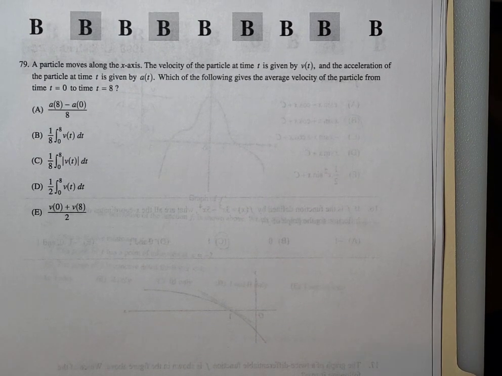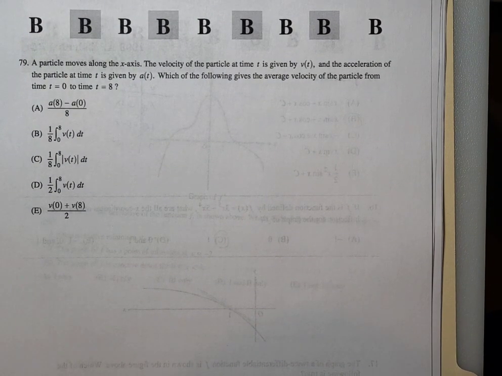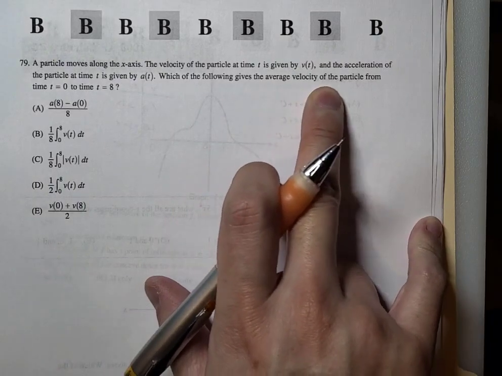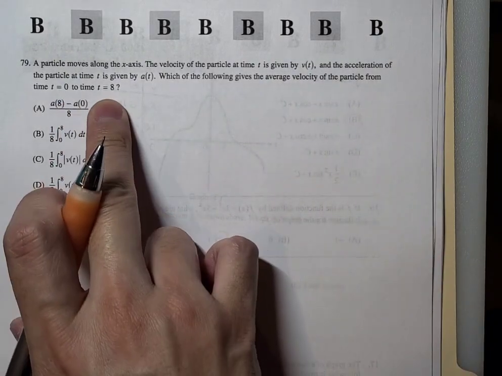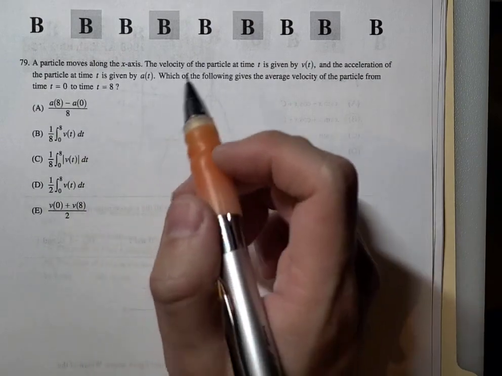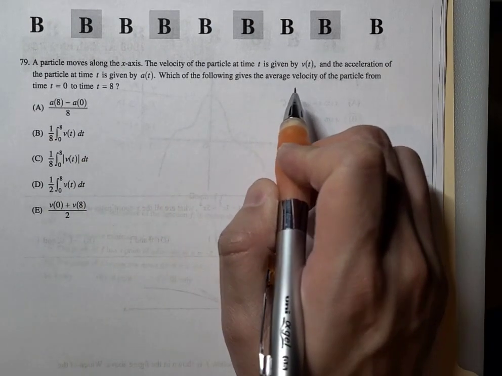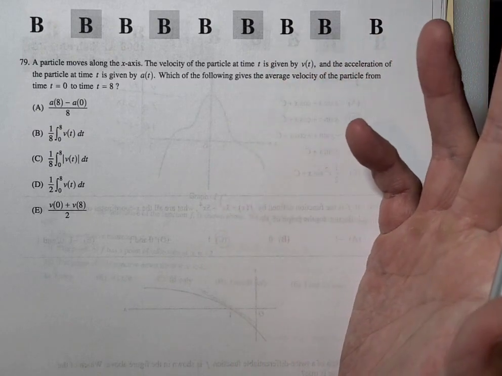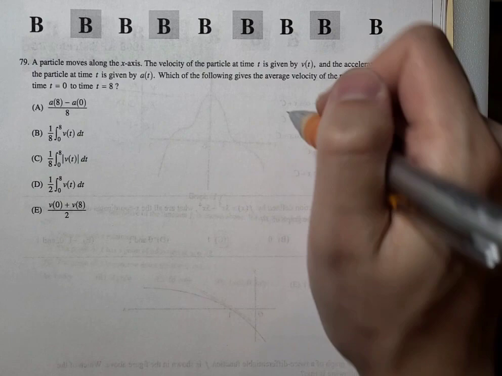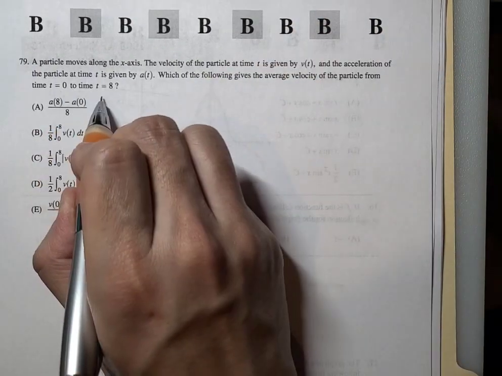A particle moves along the x-axis. The velocity of the particle at time t is given by v of t. Acceleration of the particle at time t is given by a of t. Which of the following gives the average velocity of the particle from time t is 0 to t is 8? So I don't even know why they give acceleration, but to find the average velocity, that's the average value of the velocity function. So how do we find that from between t is 0 and t is 8?